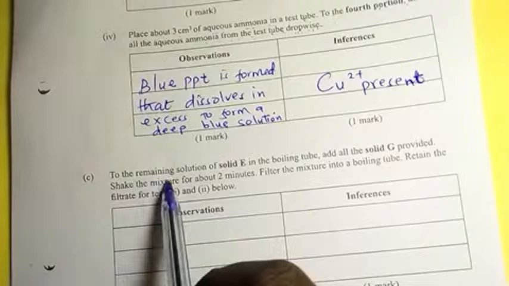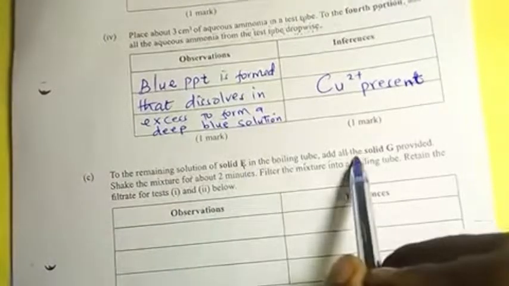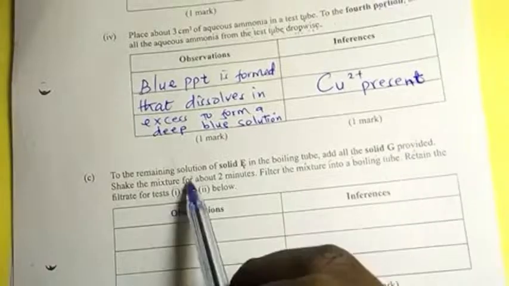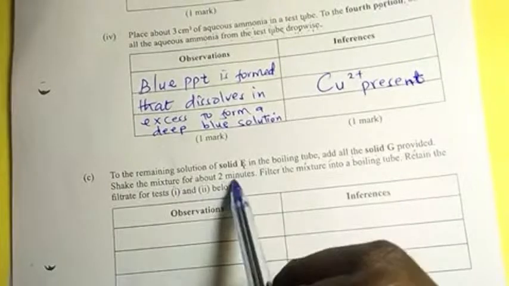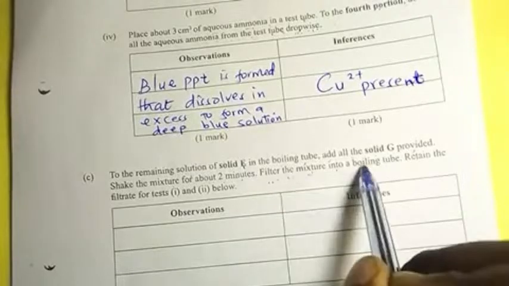To the remaining solution in the boiling tube, add all solid G provided. Shake the mixture for about 2 minutes, after which, filter the mixture into a boiling tube. Retain the filtrate for tests 1 and 2.